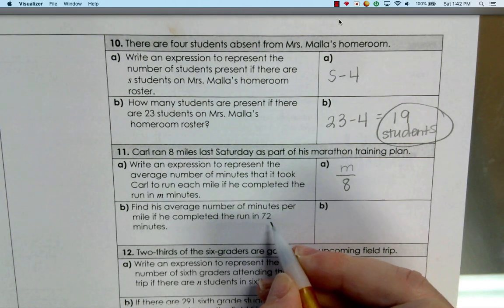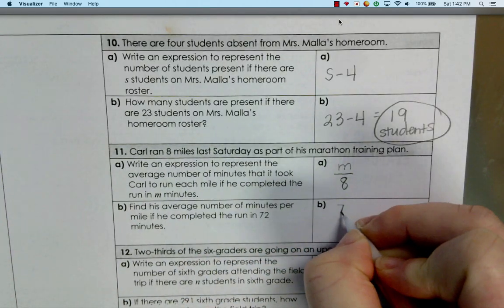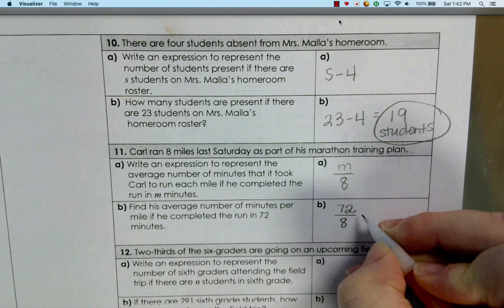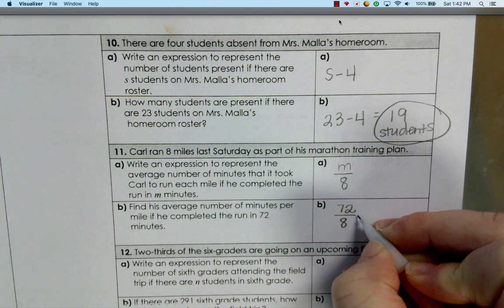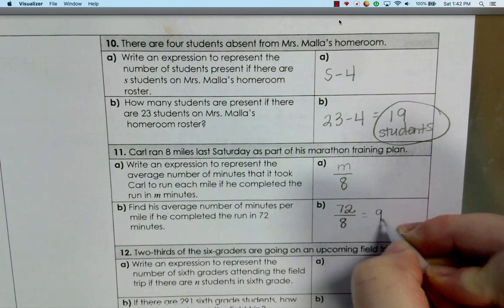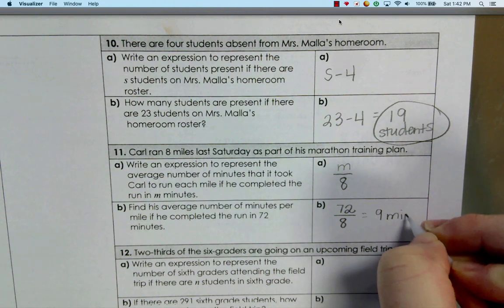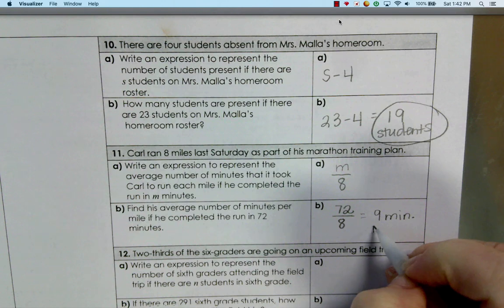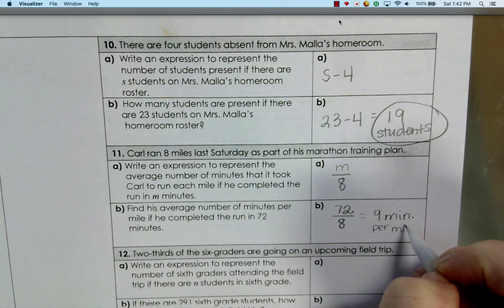So if he completed the run in 72 minutes, 72 divided by 8 is 9. So we're going to say the average was 9 minutes per mile. Okay.